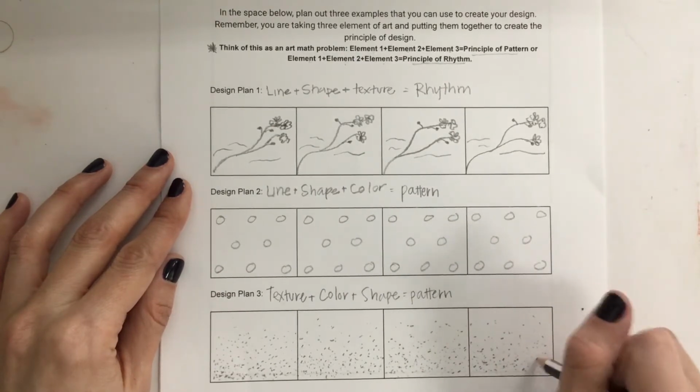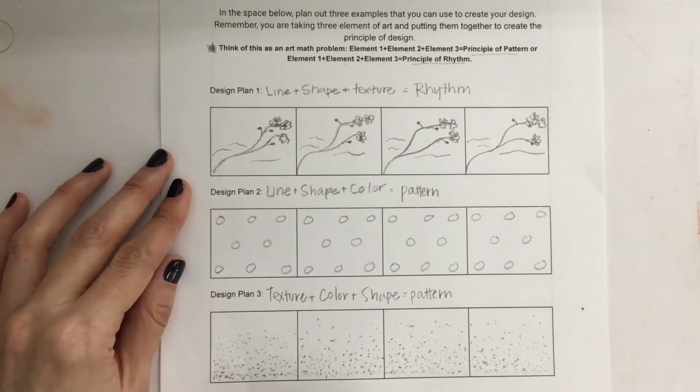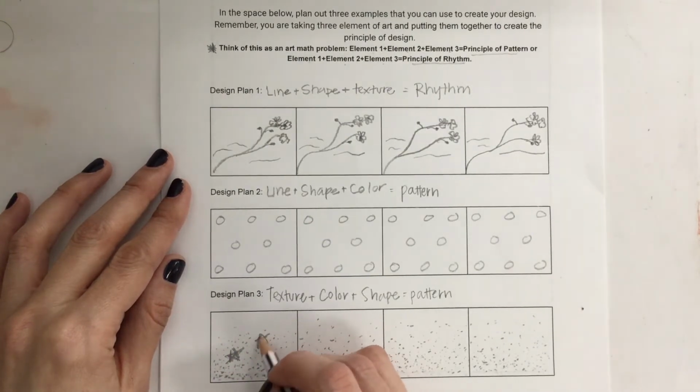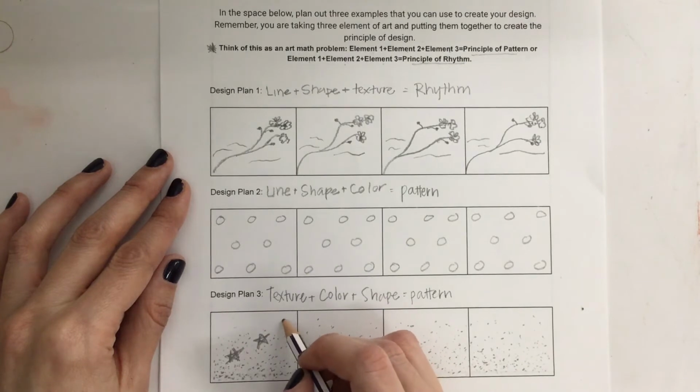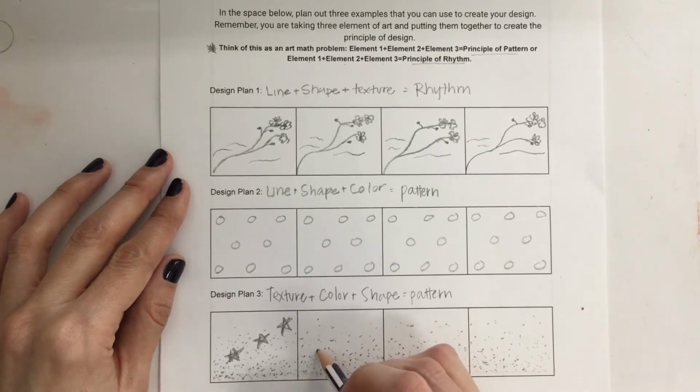So after I've applied all my stippled little dots for my design, I'm going to go back and add 3 stars to each side. I want it to kind of look like a space design, where there's stars in space, some are bigger than others, some stand out more. That's the design I'm going for with this.